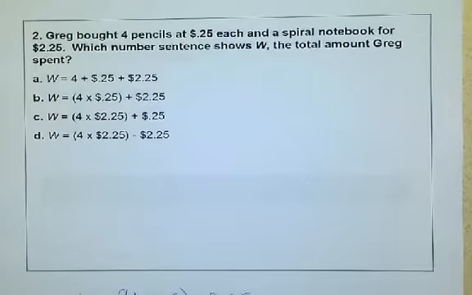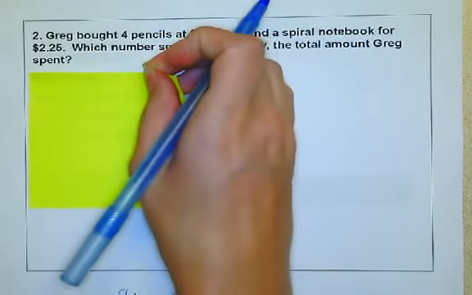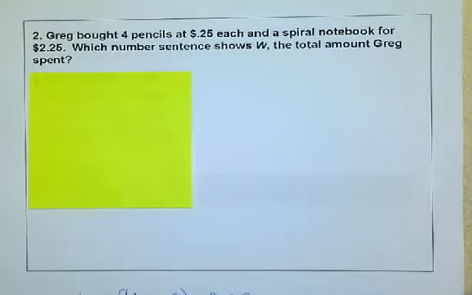Now for our next equation. Again, I'm going to cover up our answer choices, and I'm going to read you the problem. It says that Greg bought 4 pencils at 25 cents each and a spiral notebook for $2.25. Which number sentence shows W, the total amount Greg spent? So I'm going to give you a little bit of time to think about or reread the question and figure out how you would solve this. On your paper, I want you to go ahead and write out what this equation would look like to you. And then in 30 seconds, we will get with our partners and see if you agree. You may begin.